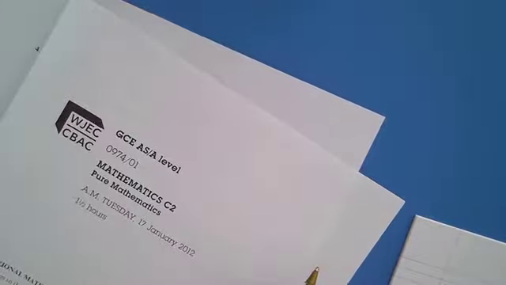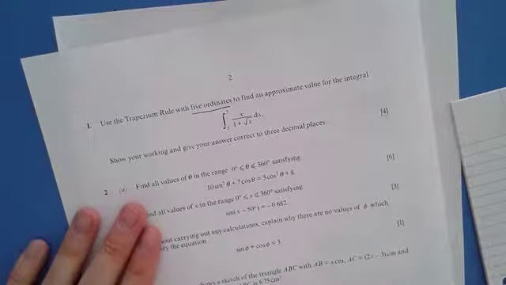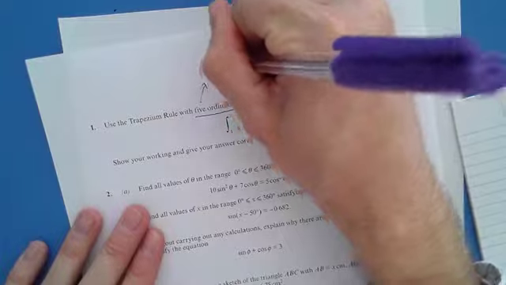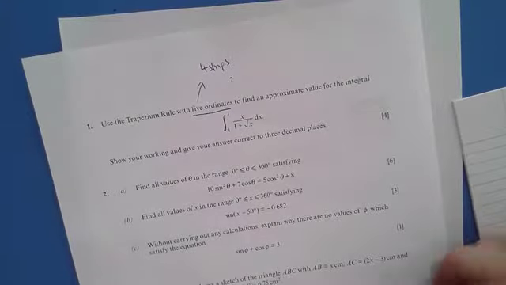C2, first one. What are we expecting the first question to be before I even turn it over? Trapezium rule, okay? And lo and behold, it is. Okay, so things that I'm looking at, 5 ordinates. What does that mean? 4 strips. You can write on the exam paper as well, by the way. Treat yourself. Okay.